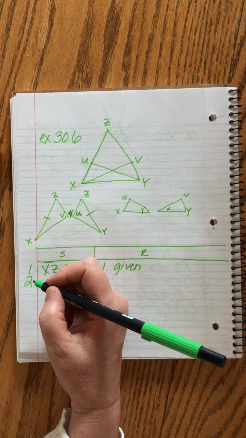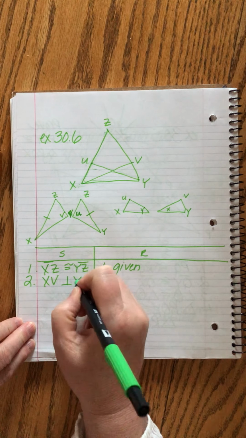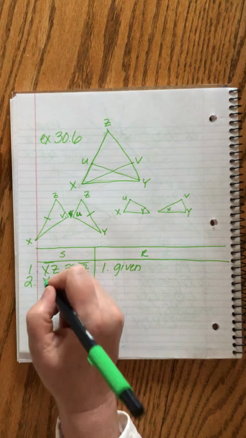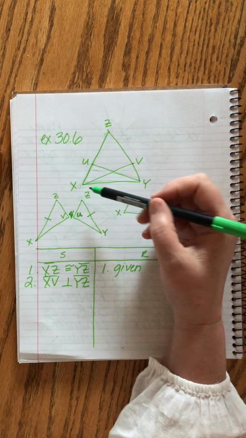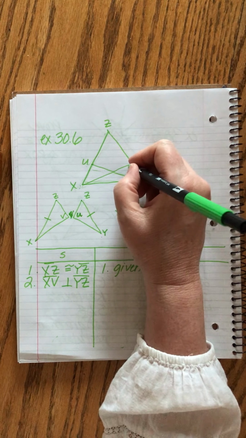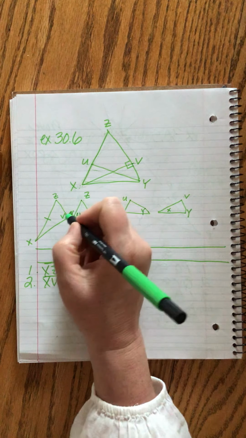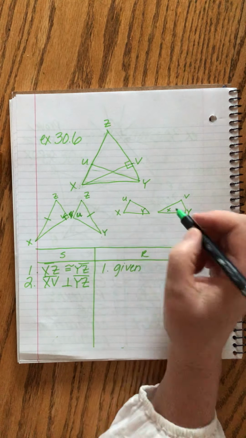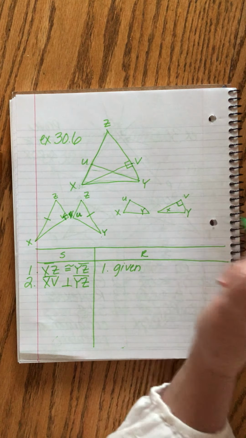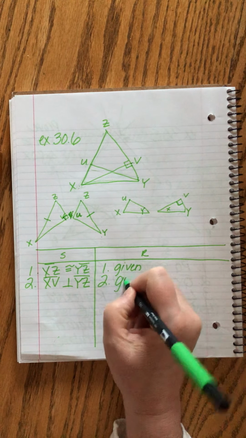XV is perpendicular to YZ. Okay, XV is perpendicular to YZ. Let me make sure I wrote that right. XV, YZ, perpendicular. So let's take a look at that. XV is perpendicular to YZ. Okay, so this comes in at a right angle, is what they're saying. So that means this is a right angle, and this is a right angle, right? 2 given.